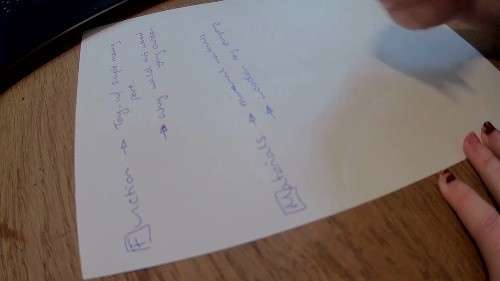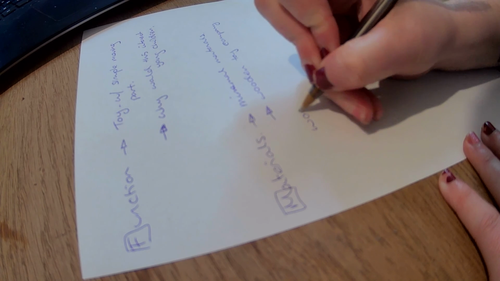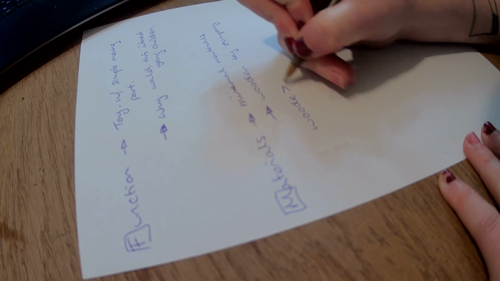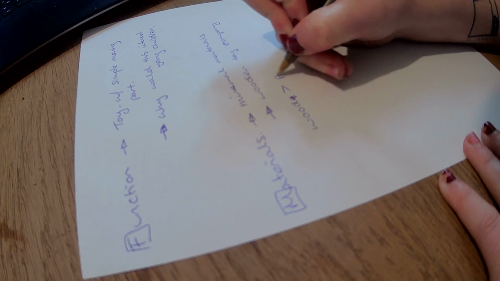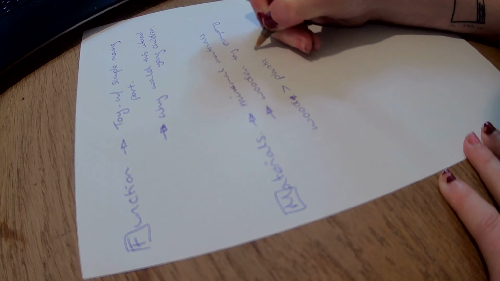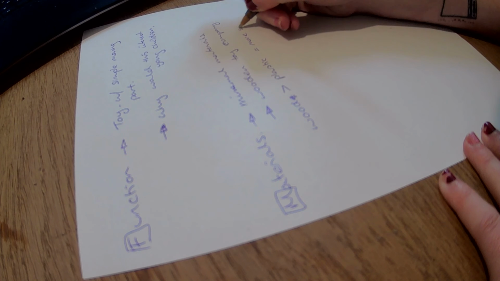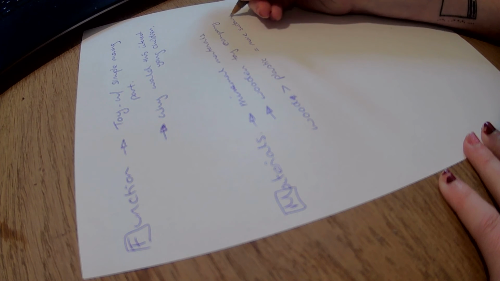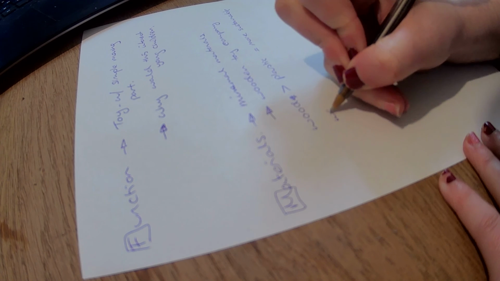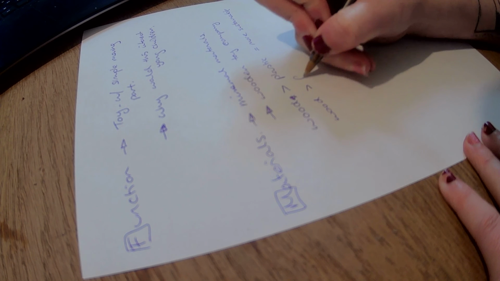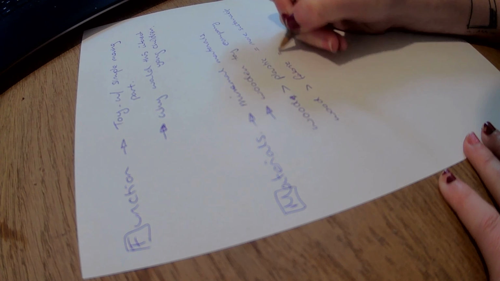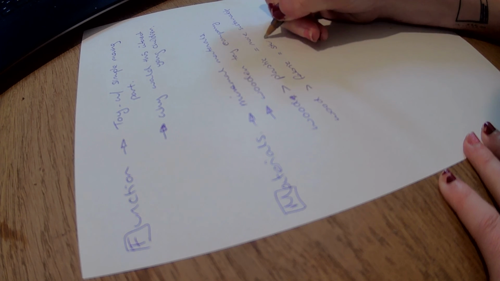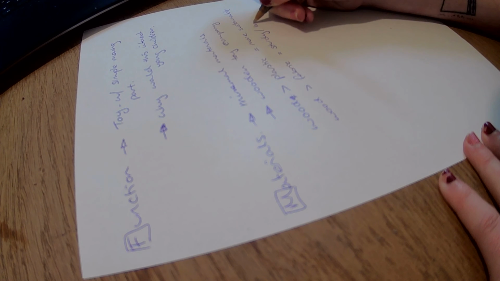Okay, so materials. Wood is greater than plastic, more sustainable. Wood is greater than fabric, sturdy, longer lasting.